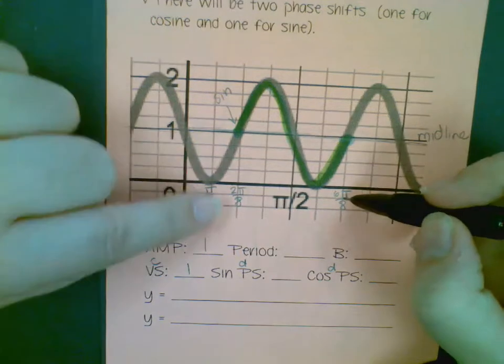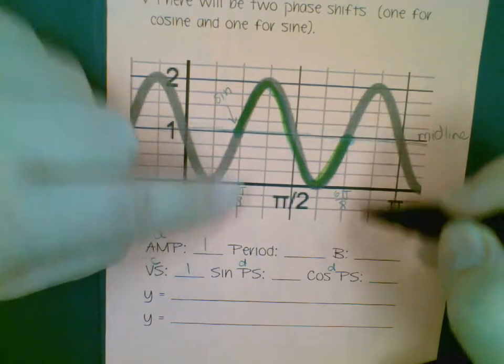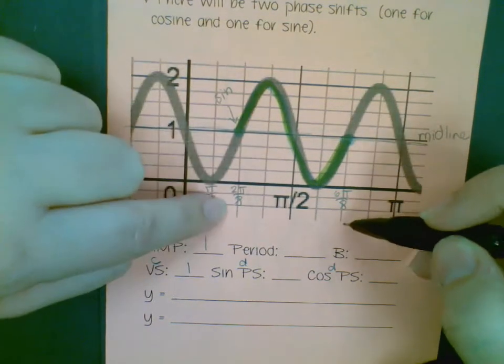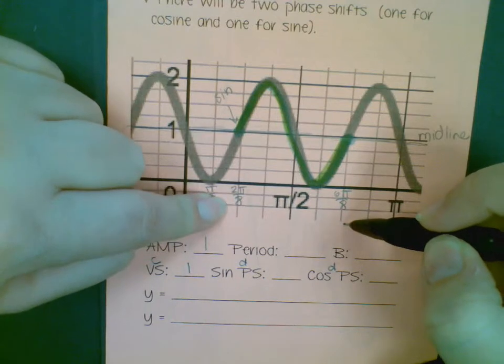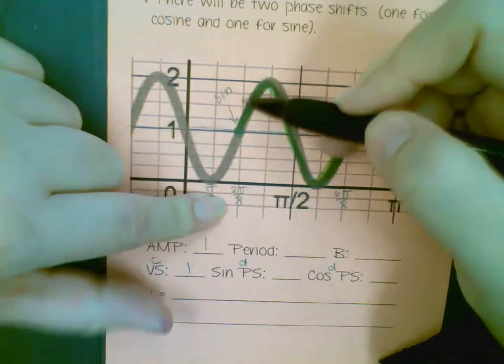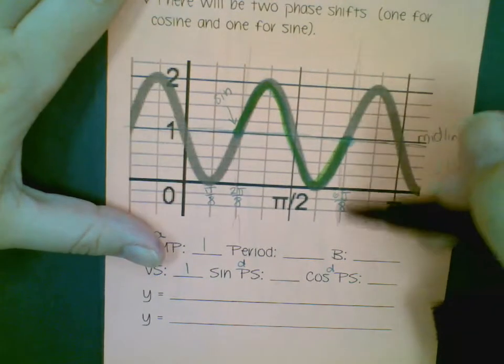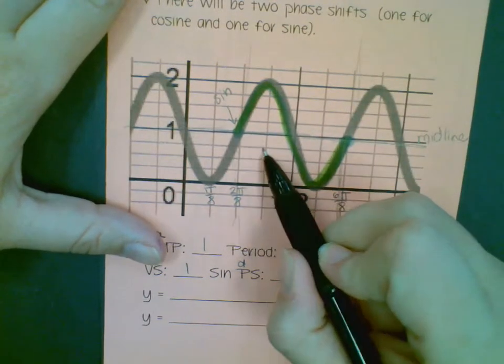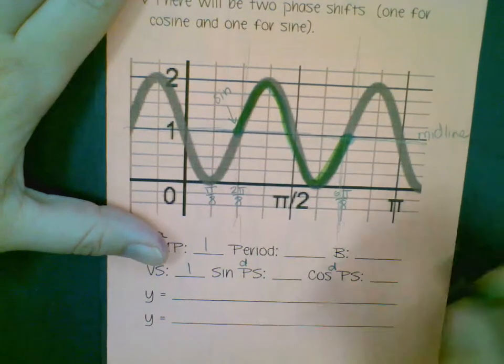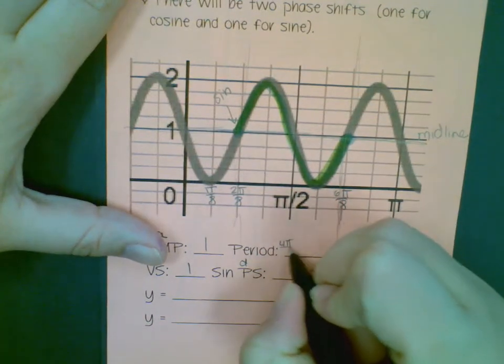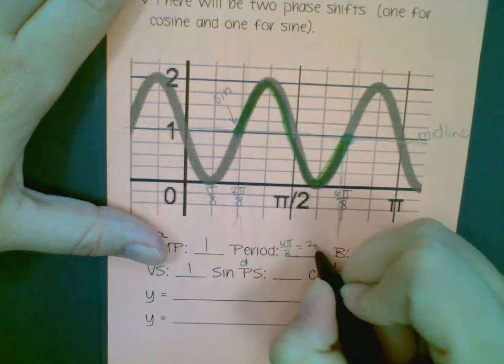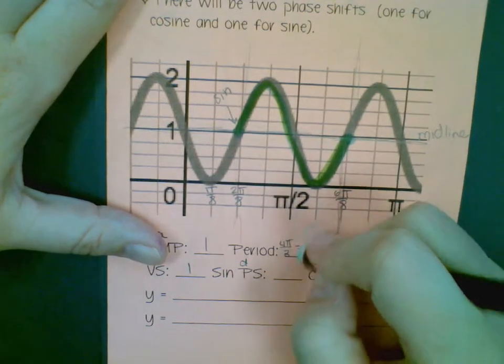So we go from 2 pi over 8 to 6 pi over 8. So the distance that's in between there would be 4 pi over 8. Right, if we go from here to here, this is 4 pi over 8. 1, 2, 3, 4. So that means that our period is pi over 2.